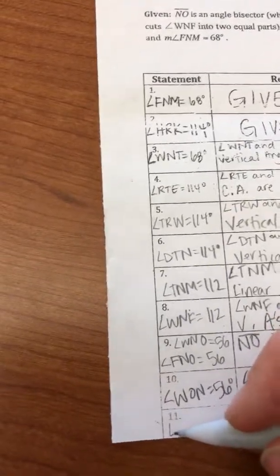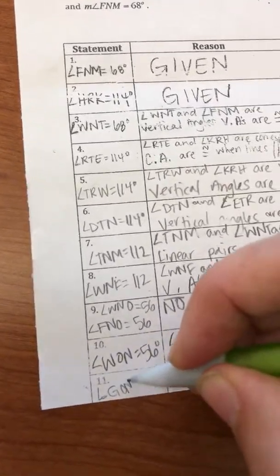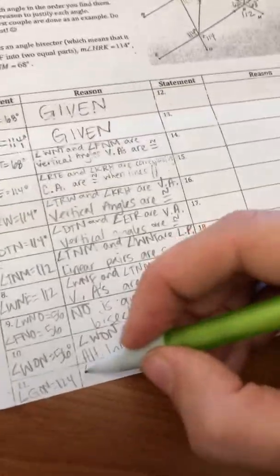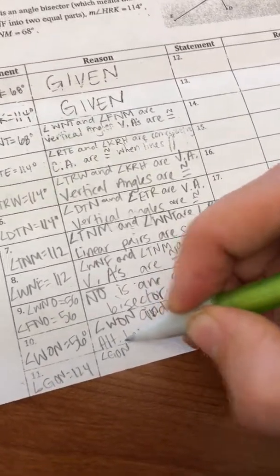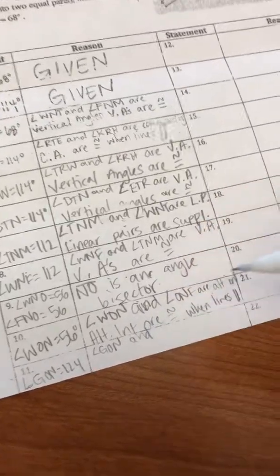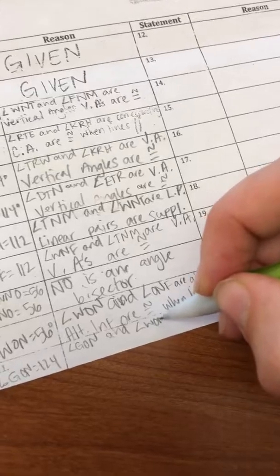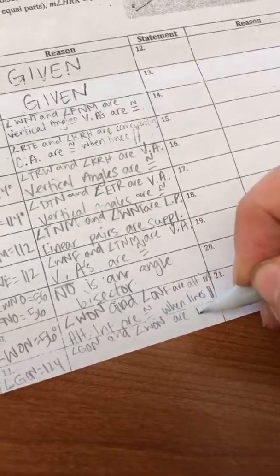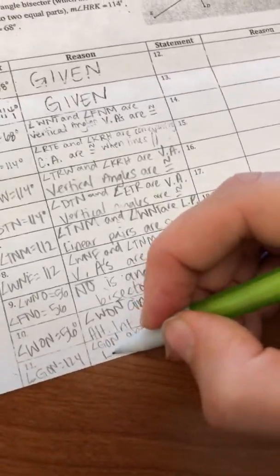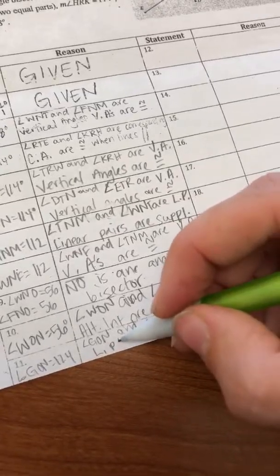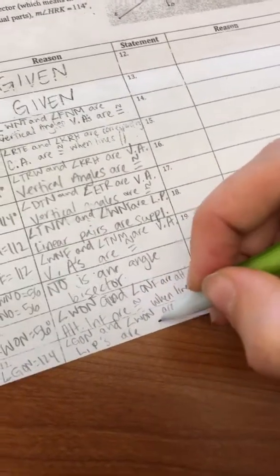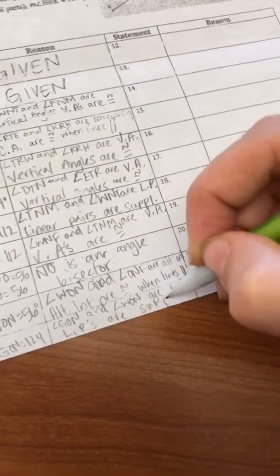Angle GON. And the reason is GON and WON are a linear pair. Linear pairs are supplementary.